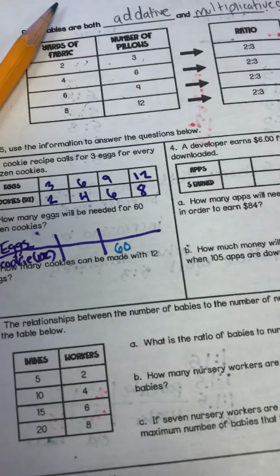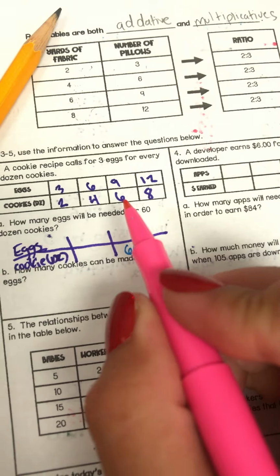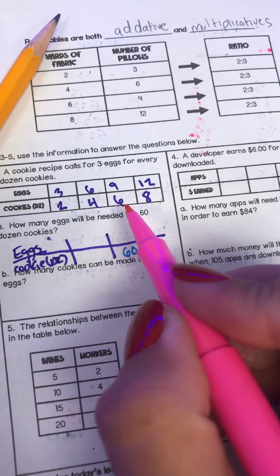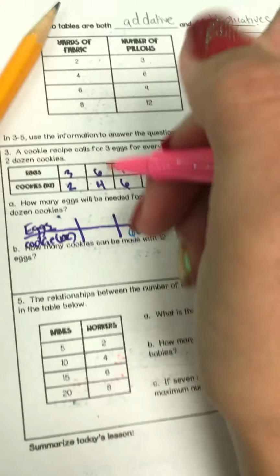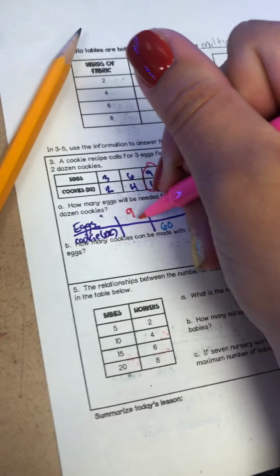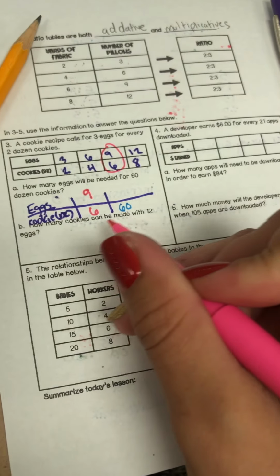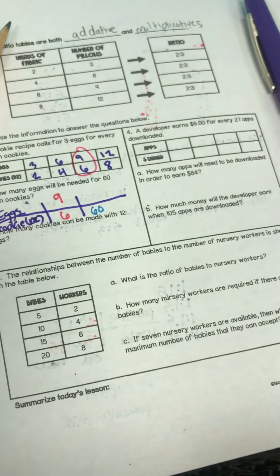9/6. Why would you say that one, Kaylee? Because it's easy to know that 6 can go into 60. Okay, so she said, I'm going to choose this one because when I put 9/6, it's easy for me to get from 6 to 60. Smart thinking.